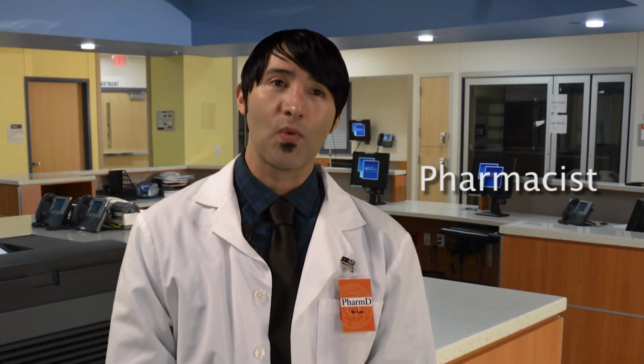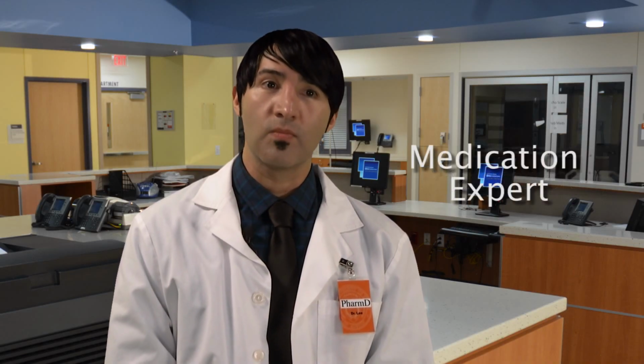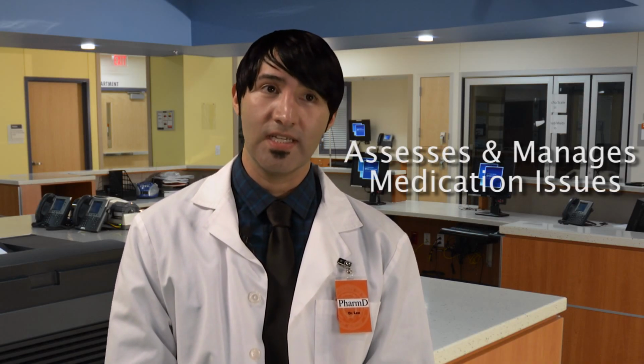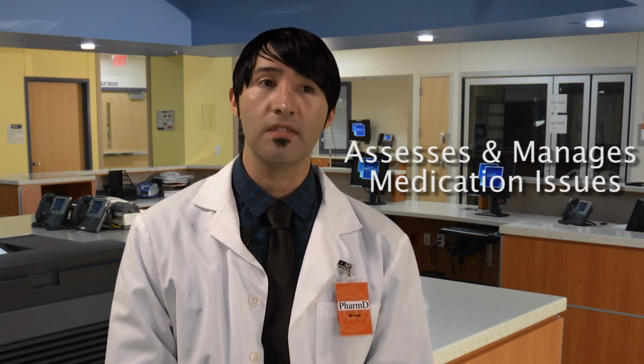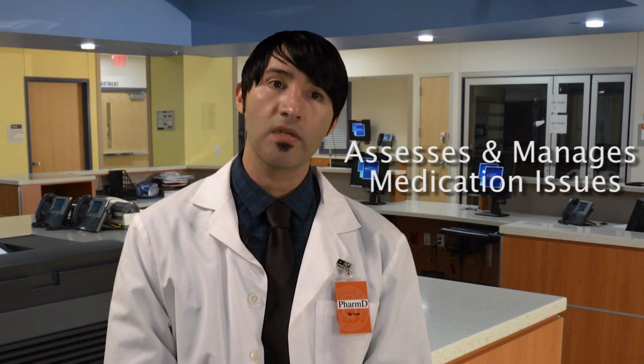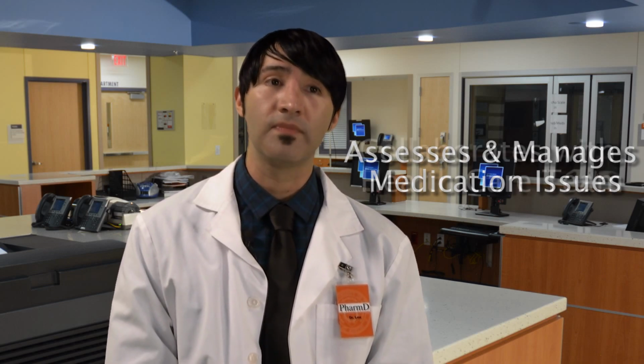A pharmacist's unique role is in ensuring the safe, effective, and appropriate use of medications. This involves assessing the patient for medication-related issues, collecting and interpreting the evidence, prioritizing the patient's needs, recommending, implementing, and monitoring and adjusting the pharmaceutical care plan.